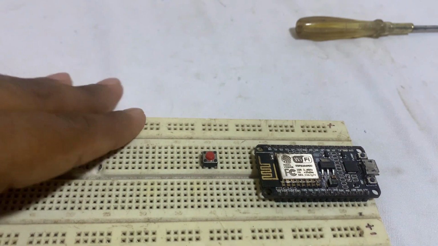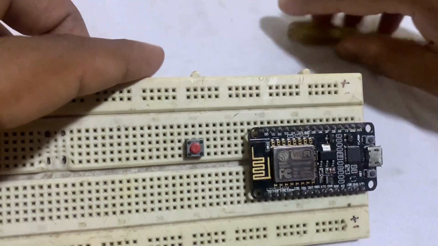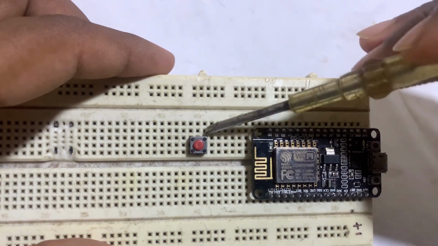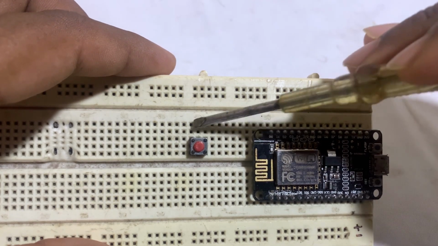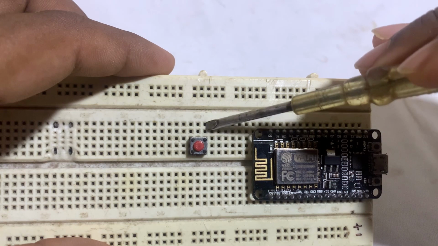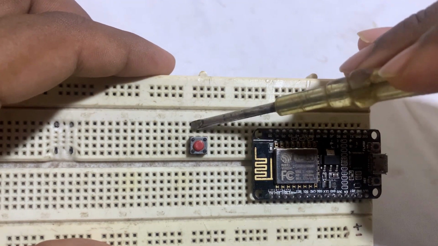And now let's try to make the connection between NodeMCU and push buttons. You can see this is the push button that I am going to use, and this is one of the contacts of the push button, and this is the other contact. So this rail in the breadboard is connected to one of the contacts of the push button, and this rail is connected to the other contact.